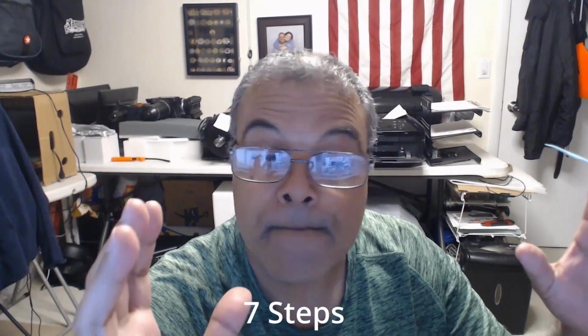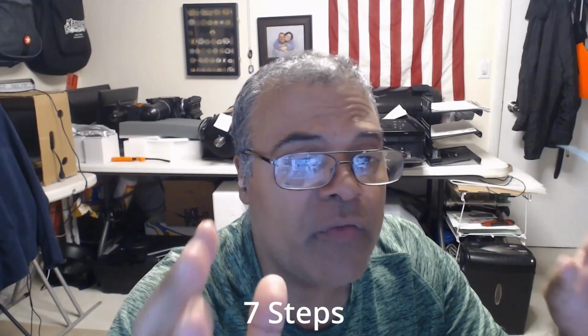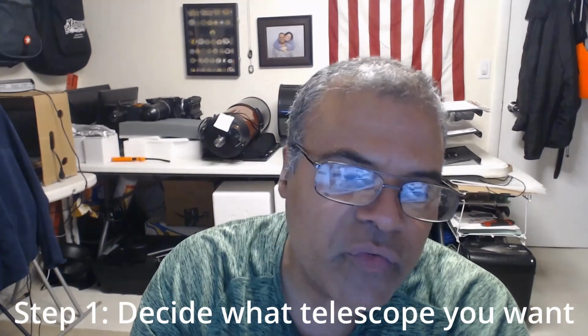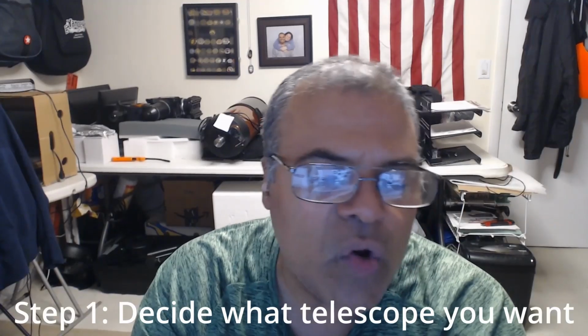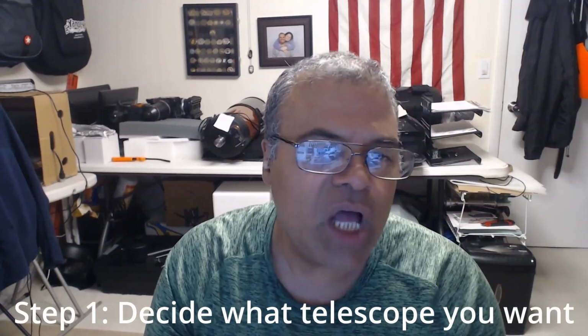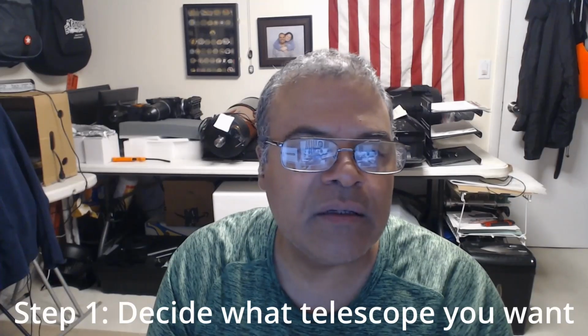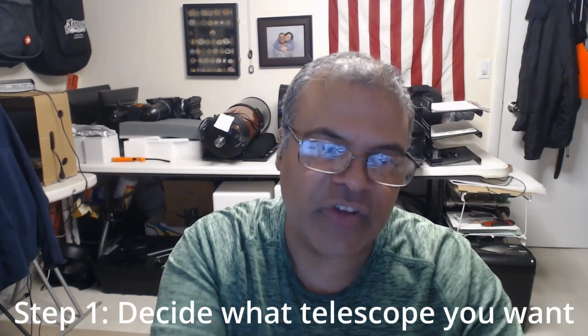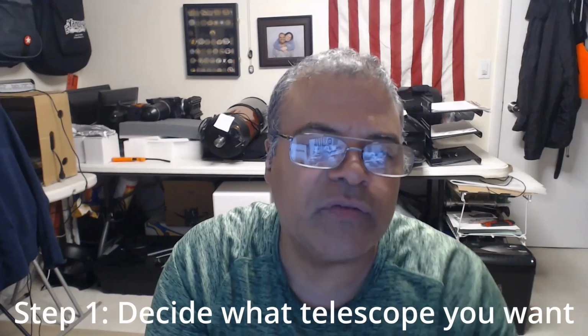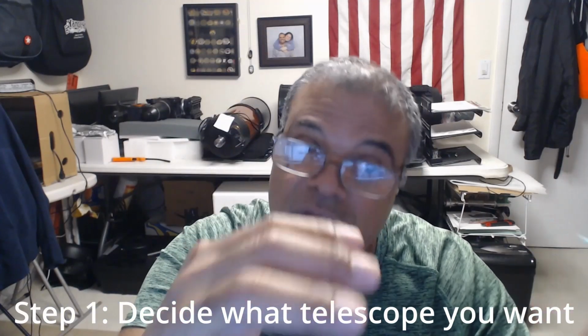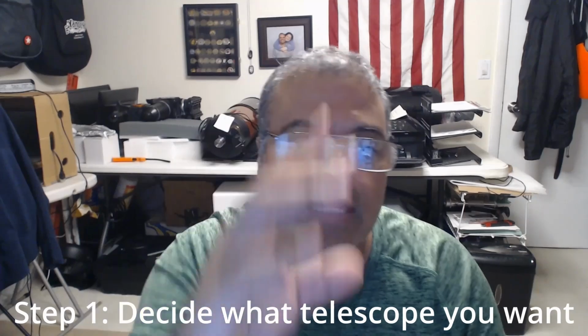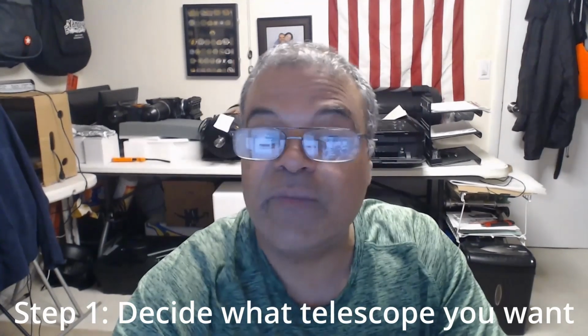Now, basically, I break the whole process into 7 big steps, but I'm just going to talk about them in a short manner to give you an introduction. Number 1, prior to starting, you have to decide what telescope you want, what mount you want. The tripod comes underneath the mount, so there's the telescope, the mount, and the tripod. You have to decide on those components, especially the mount.